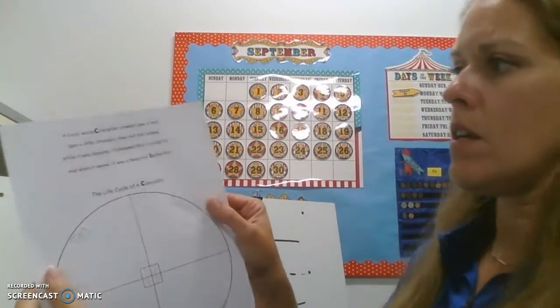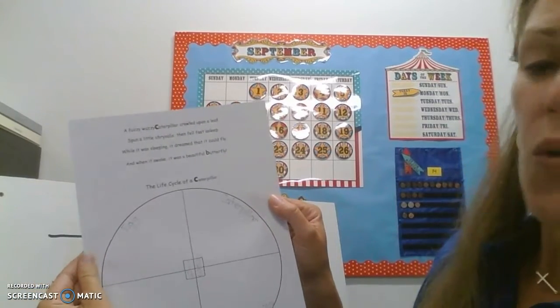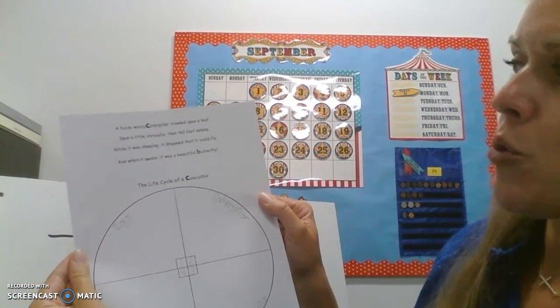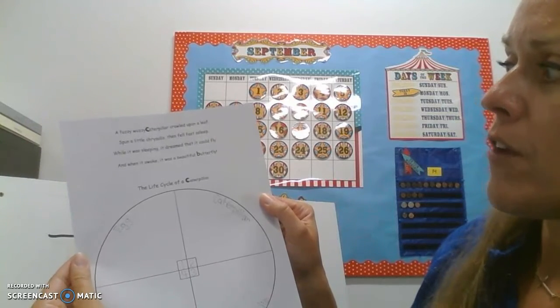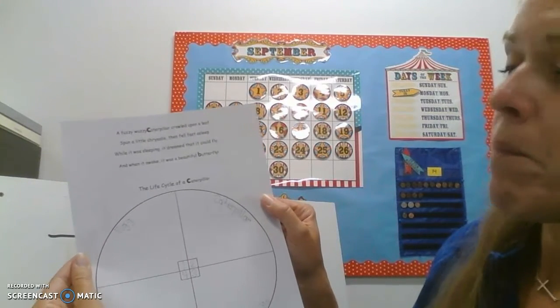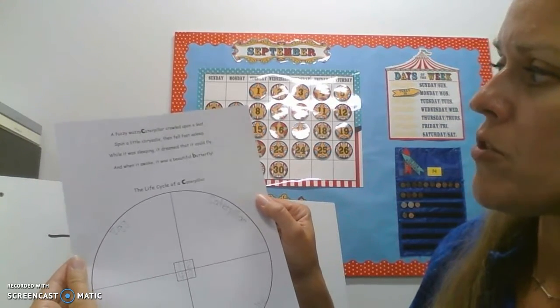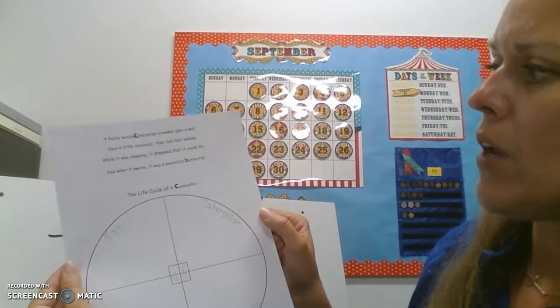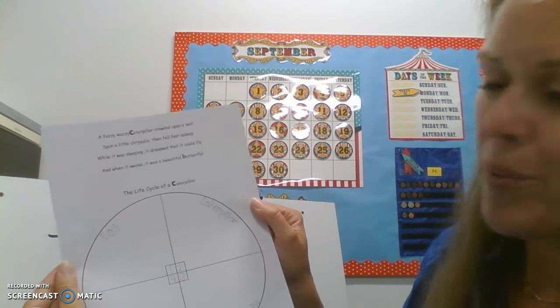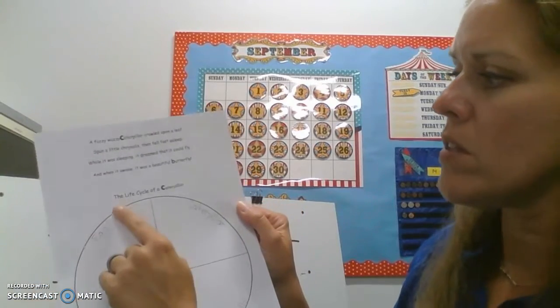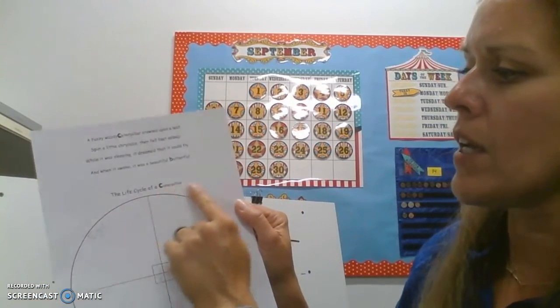So what this says on here is, a fuzzy, wuzzy caterpillar crawled upon a leaf, spun a little chrysalis, then fell fast asleep. While it was sleeping, it dreamed that it could fly, and when it awoke, it was a beautiful butterfly. And this is the life cycle of a caterpillar.